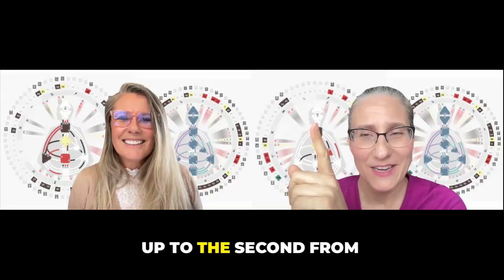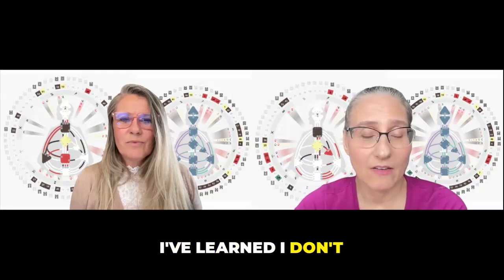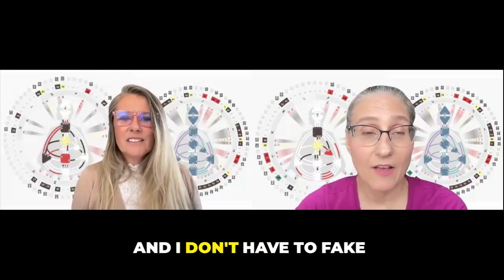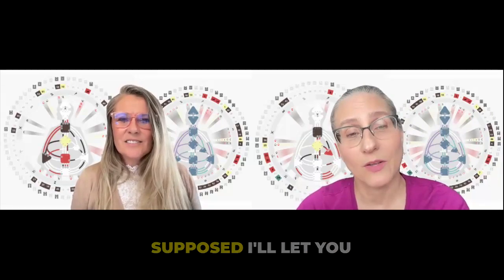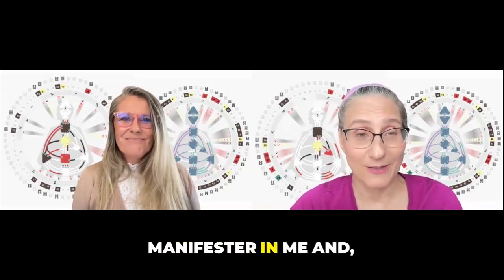Well, with the open, there's my finger going up to the second from the top, the open upside down triangle, the open conceptualization center. Over a lifetime, I've learned I don't have to know the answer or even how to think about it. And I don't have to fake it either. It's just a relief. Like, yeah, you know what? I don't know. I'll let you know when I know, but I don't know at the moment. And you keep asking me, and I'm not going to give you a different answer. That's the manifester in me.